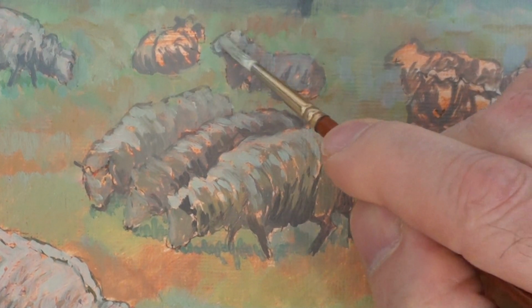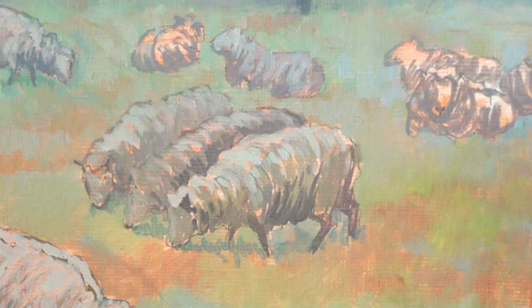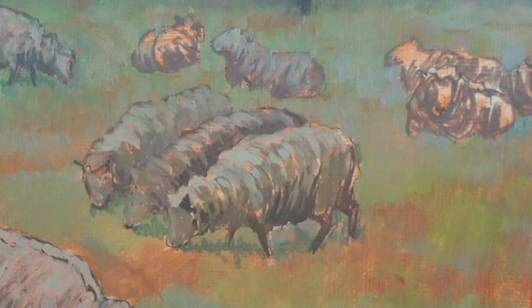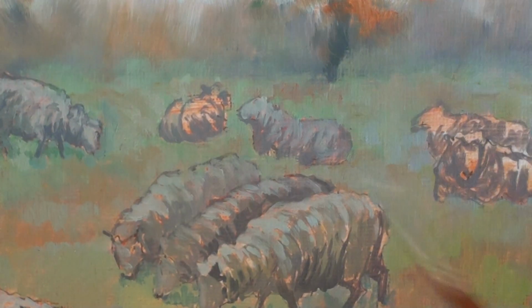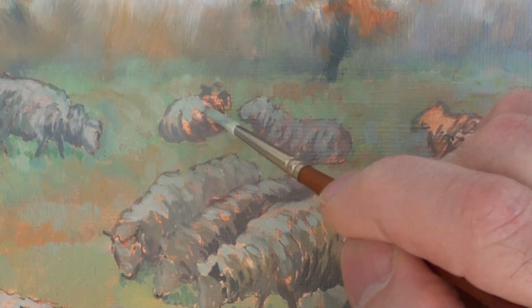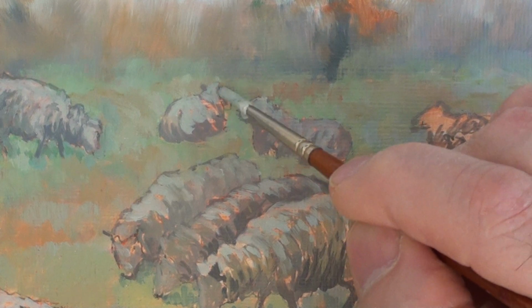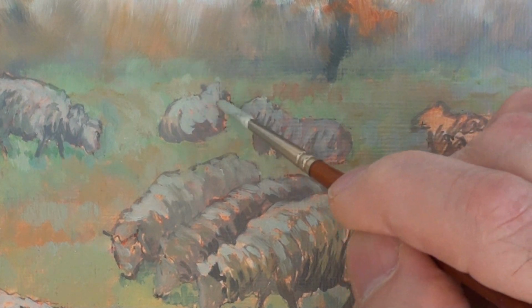So there was this terracotta underpainting which is still coming through in places. Let's see if I can get this one in. So it's just a little bit darker than the colour behind it in terms of light and shade. Dabbing marks.